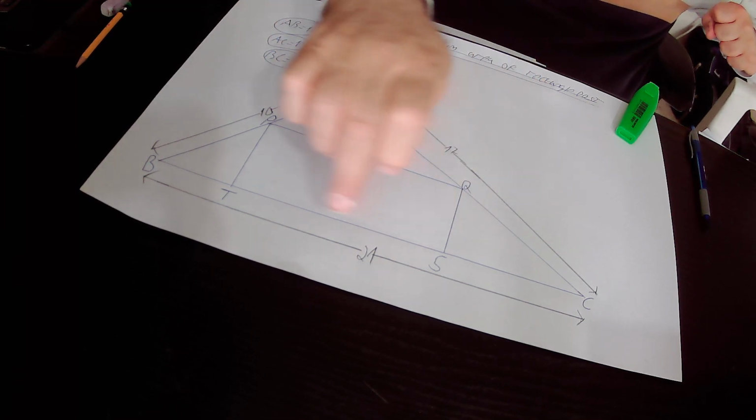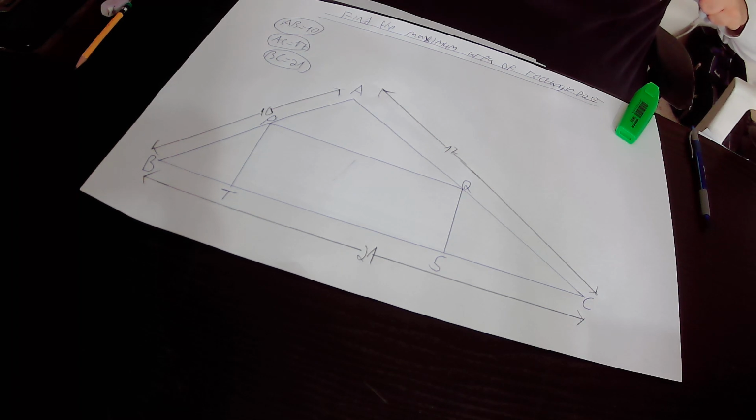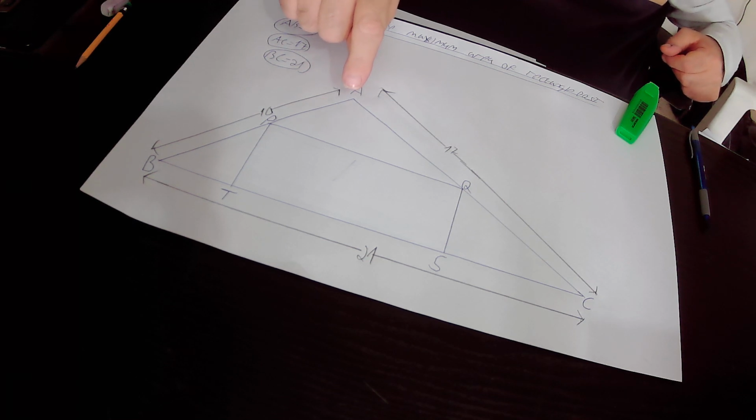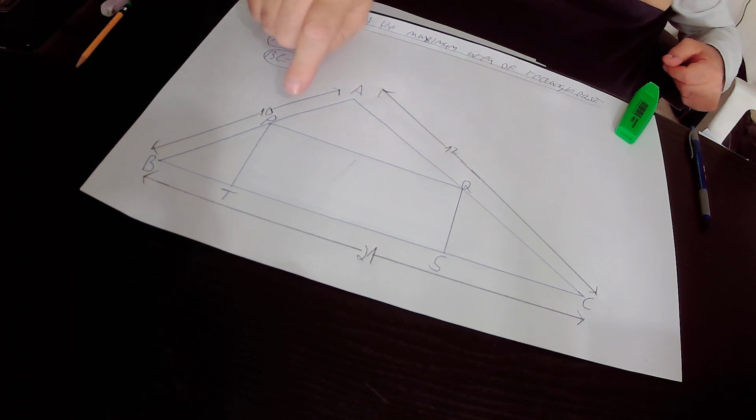In the first step, we do a construction. From point A, we will draw a perpendicular on PQ.